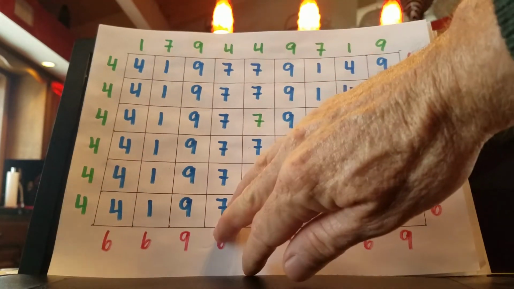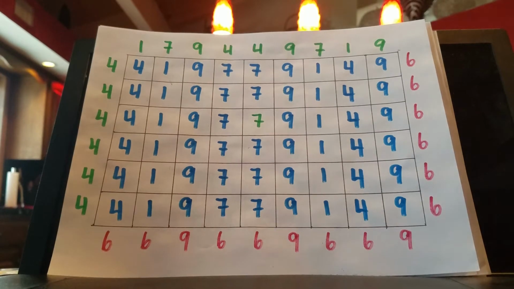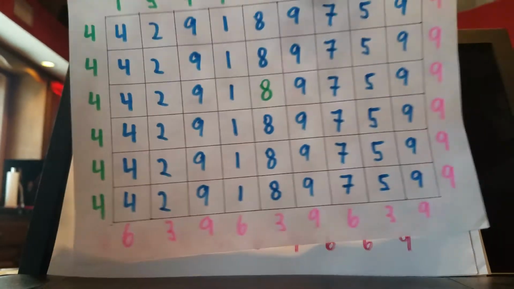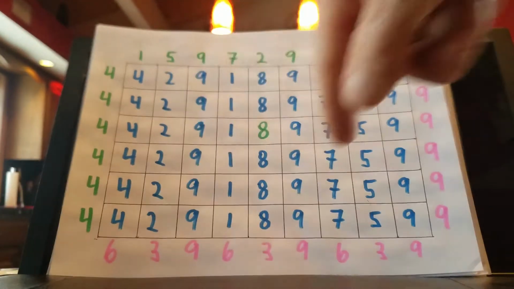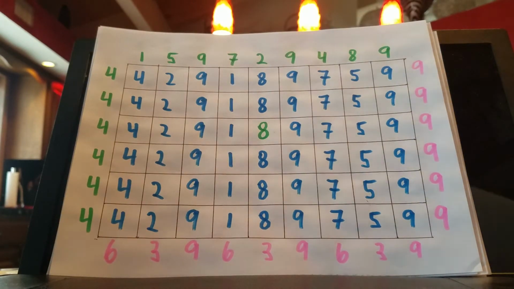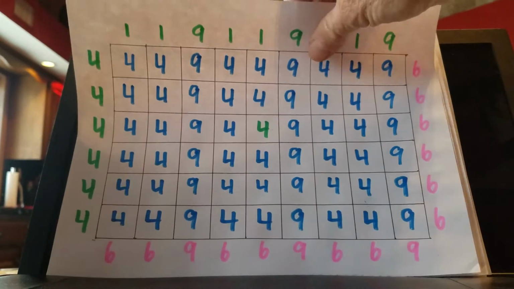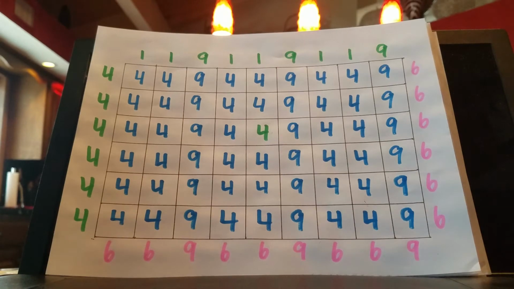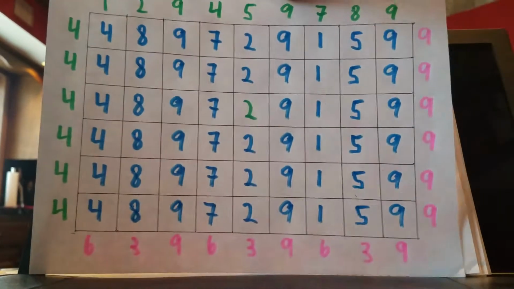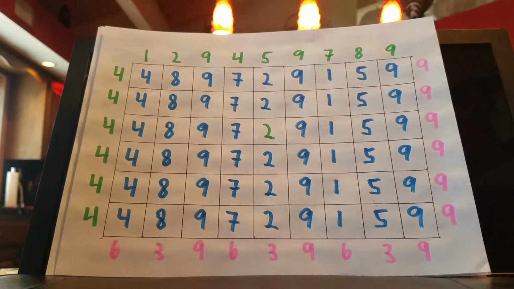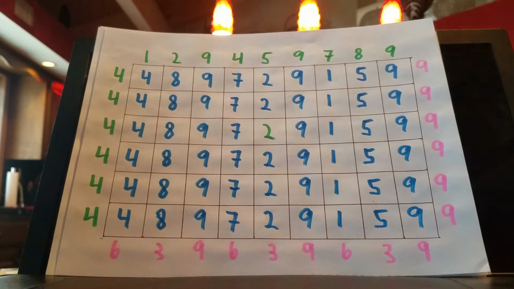Now we're up to the next sequence, 669, and then it goes 639, 639, and then it goes 669 again on the bottom, and then 639, 639 on the bottom, and that's the full series. And we'll look at this one.